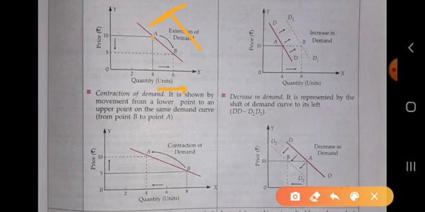In contrary, contraction of demand is shown by the movement along the same curve from the lower point to the upper point. How? When the price is 5, the consumer is consuming more of the commodity, so at point B, 8 units.